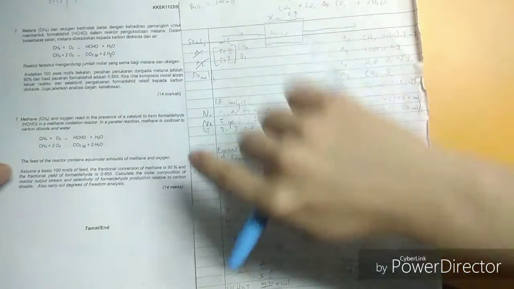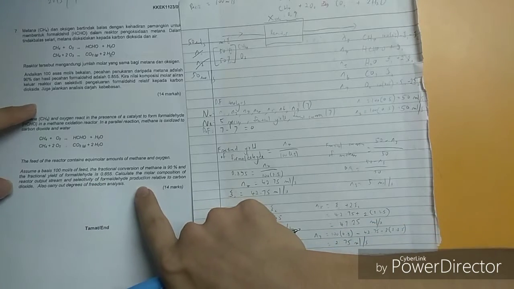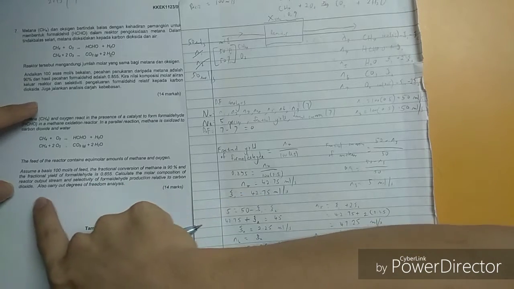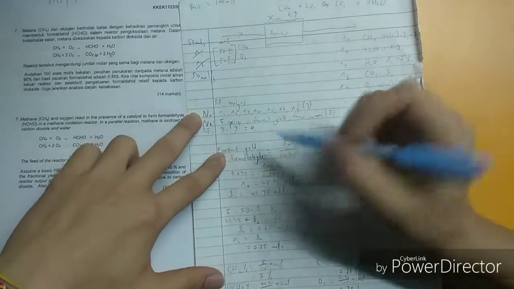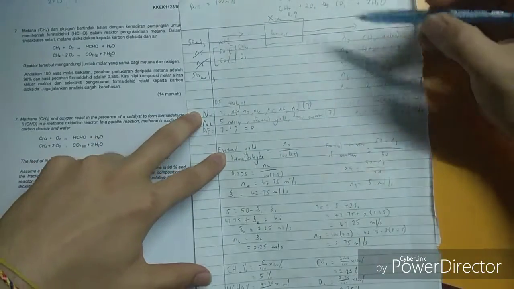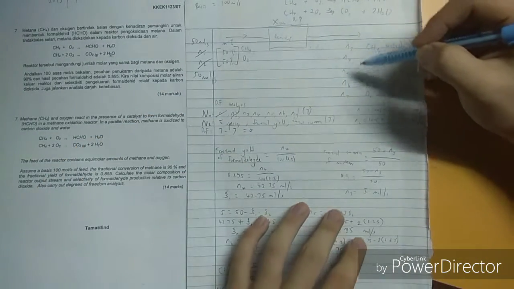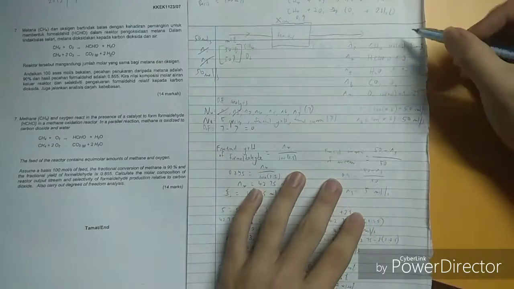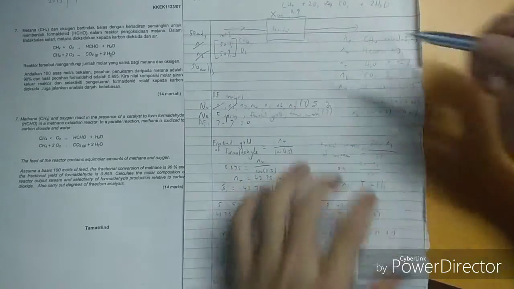Based on the question given, it asks us to find the molar composition of the reactants and the selectivity of the formaldehyde relative to carbon dioxide. Also carry out the DOF. So I start the DOF. DOF is the number of variables. The number of variables N1 and N2 we already solved. So N3, N4, N5, N6, N7 is 5, and we have C1 and C2. So the total is 7.